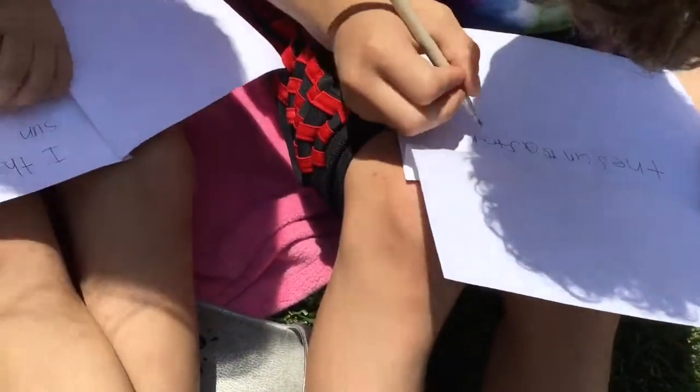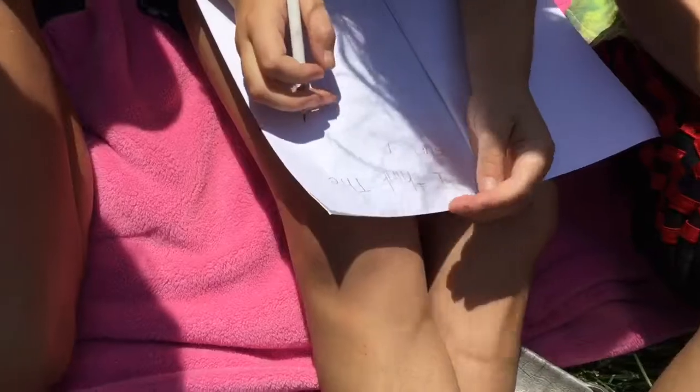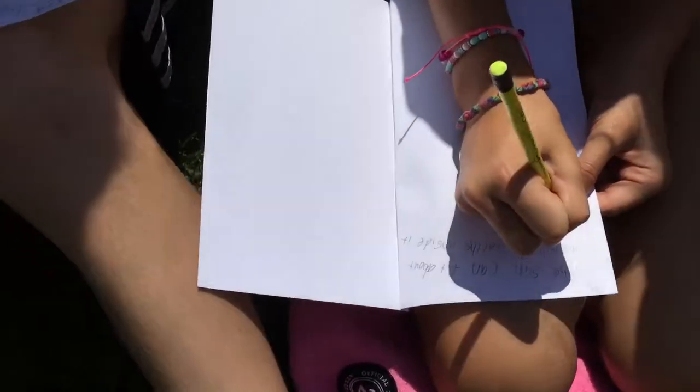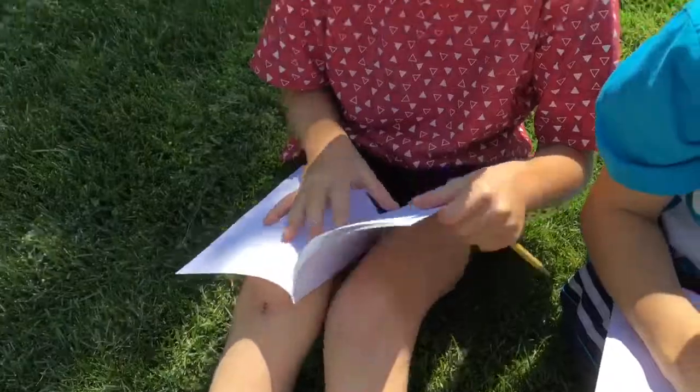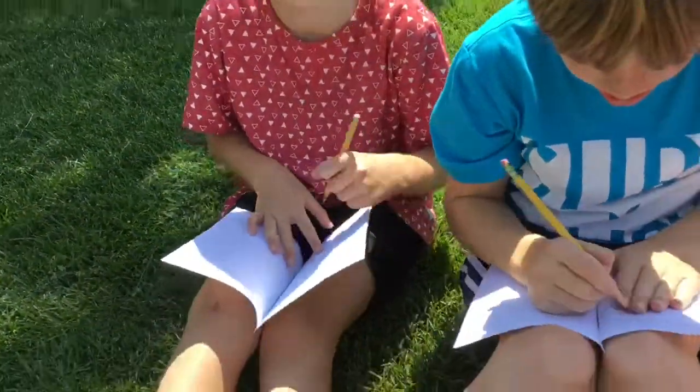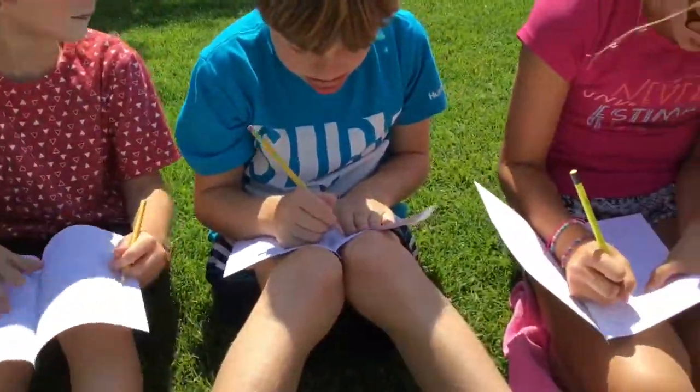Don't worry about spelling or punctuation or anything. All that matters is you're getting your thoughts down. And everything else. Yeah, okay. You can even draw a picture if you want. Instead of a picture's okay.